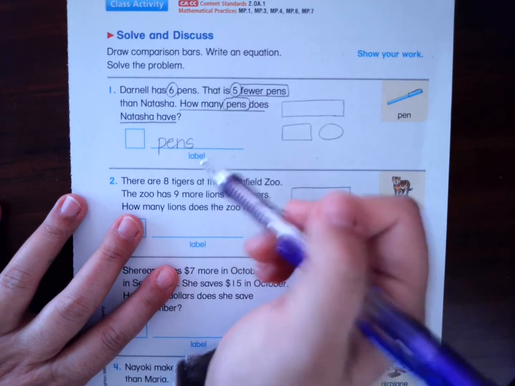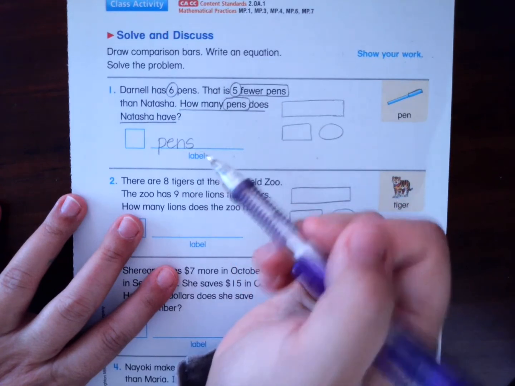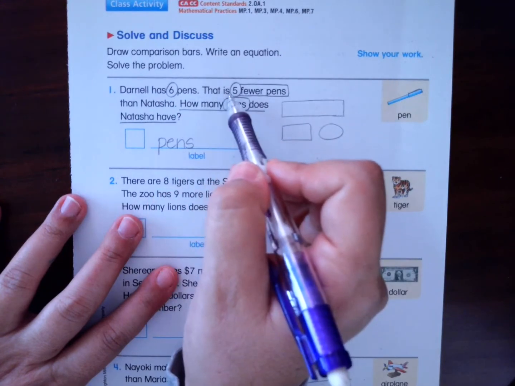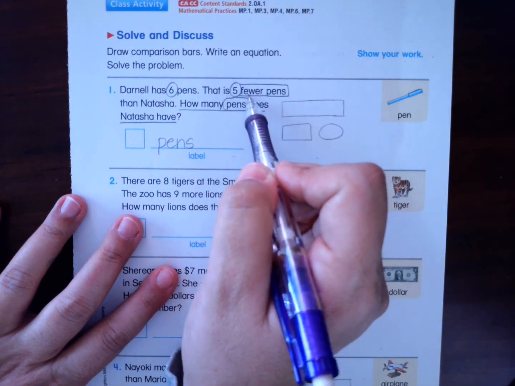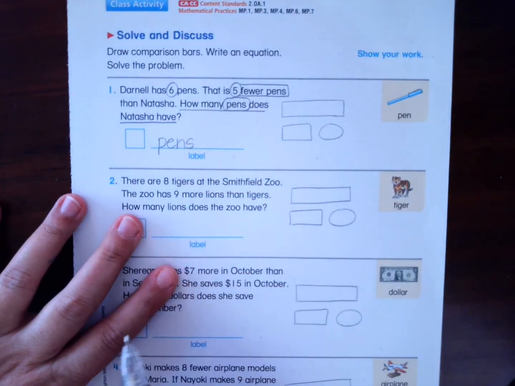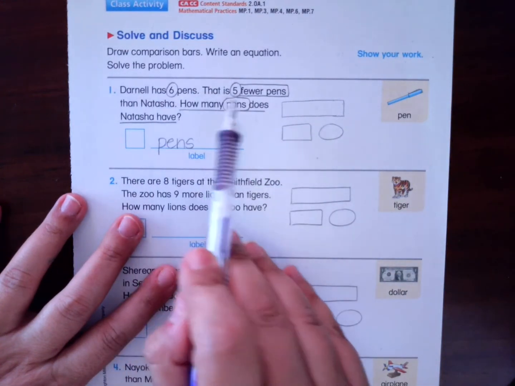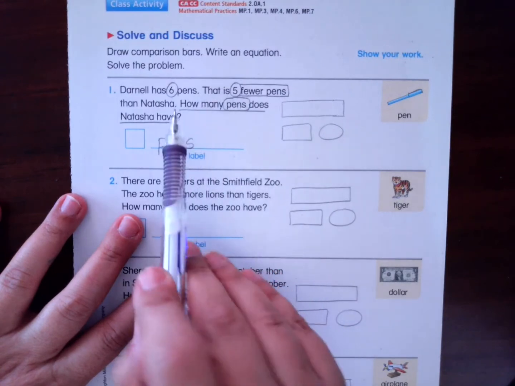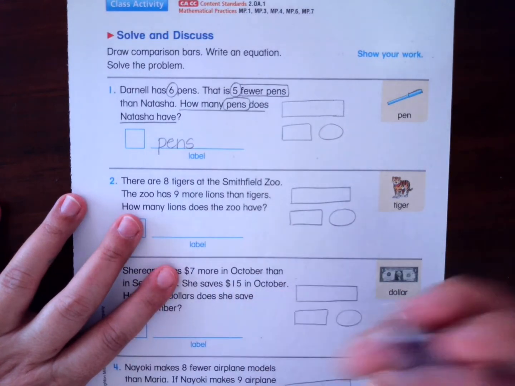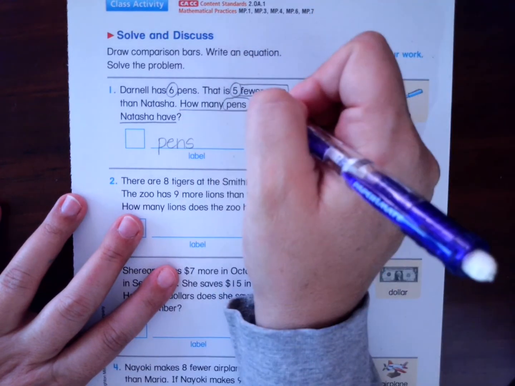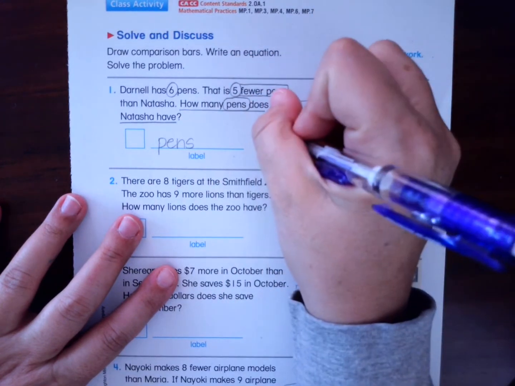Let's go ahead and see who has more. So it says Darnell has 6. That is 5 fewer than Natasha. So who has more in this case? Did you say Natasha? She is the one that has more because Darnell has 5 fewer than Natasha.